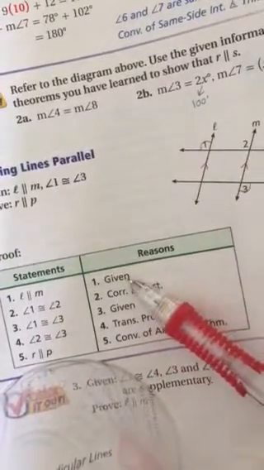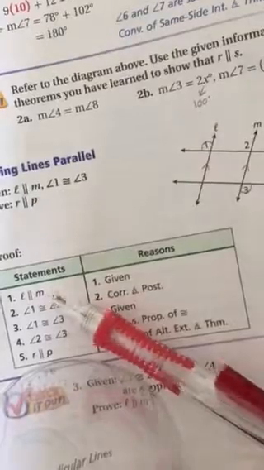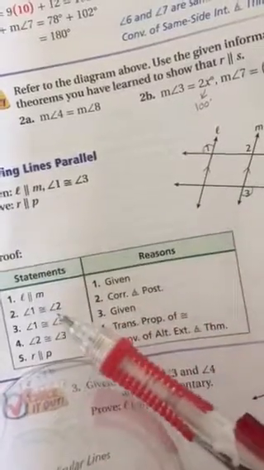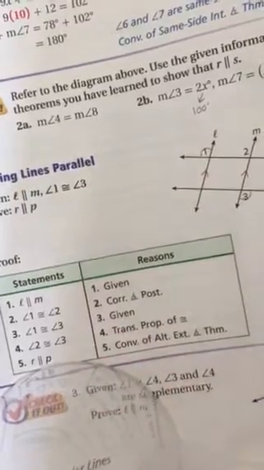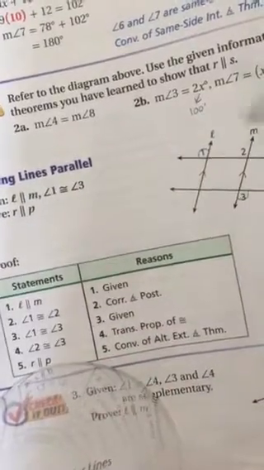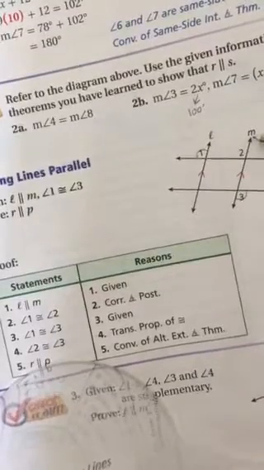Our first given tells us that L is parallel to M. We know that. Our next thing in the proof is what they gleaned to be true just from knowing that the 2 lines were parallel. They're going to wait and put the second given in.